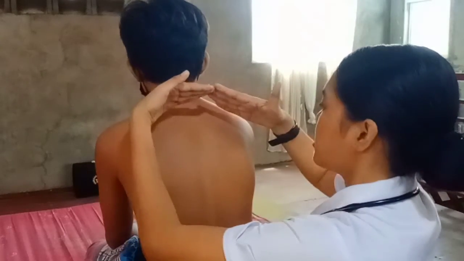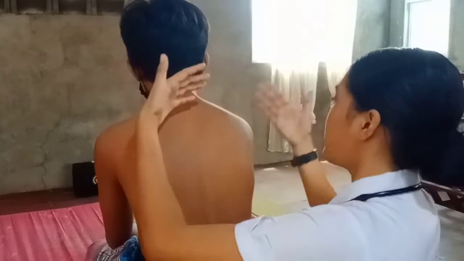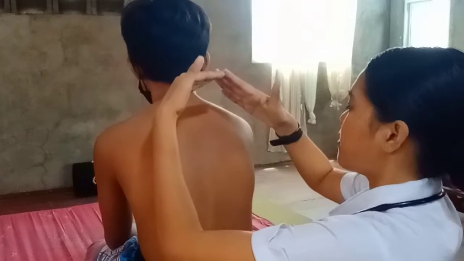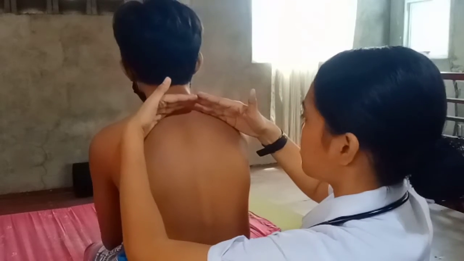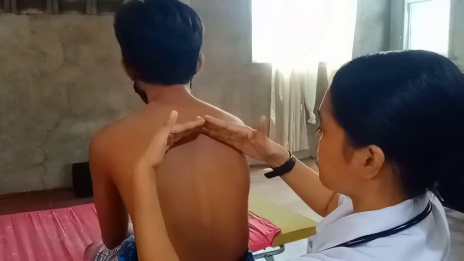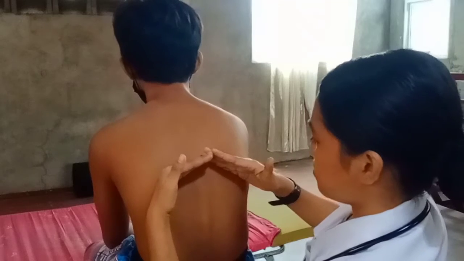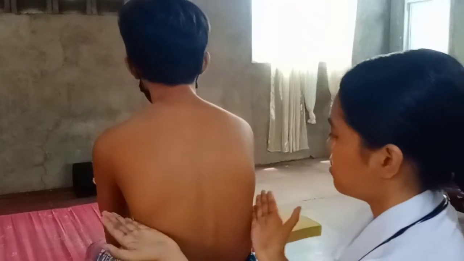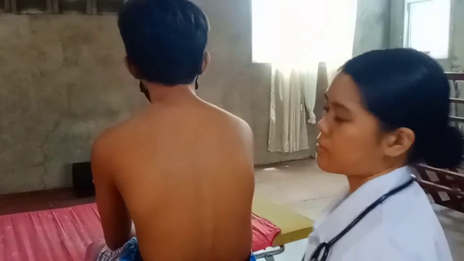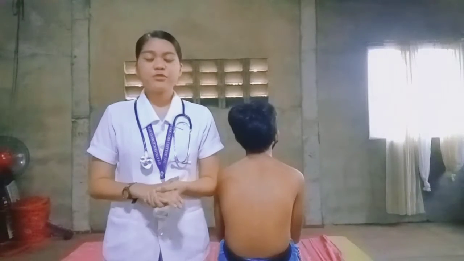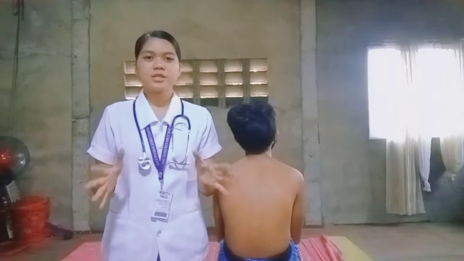So Gerald, can you say 1, 2, 3 when you feel the ulnar surface of my hand? 1, 2, 3. 1, 2, 3. Okay, so now we have to percuss the posterior thorax to assess for lung resonance.